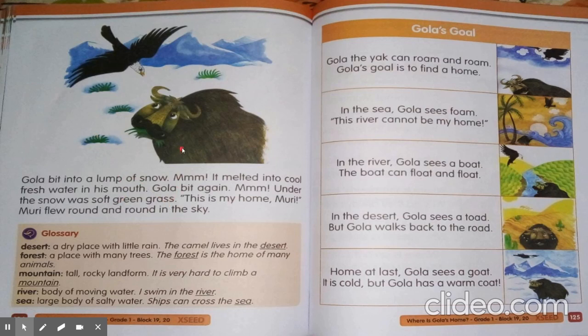Then the yak said, "Oh, I got water, I got grass to eat." And it said, "This is my home, Muri." So he was telling Muri, "This is my home." Muri flew round and round in the sky because finally the yak got his home.